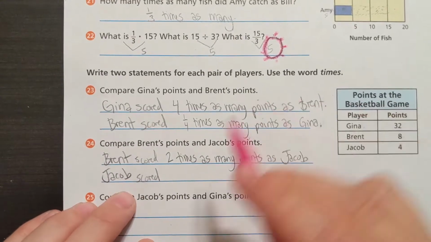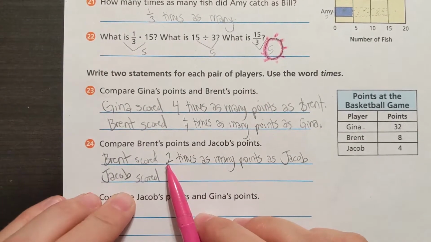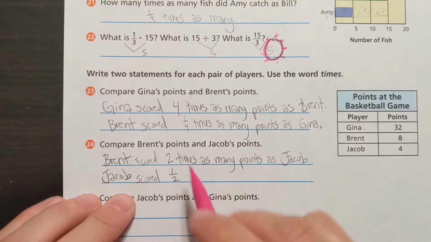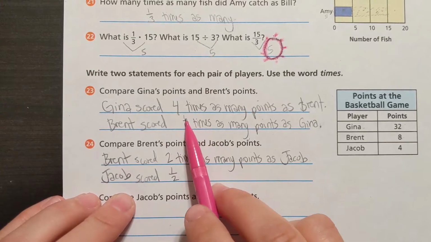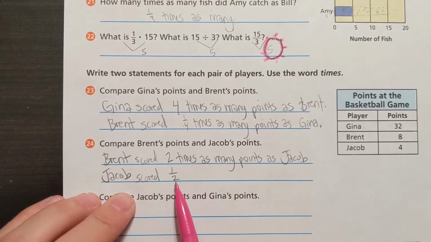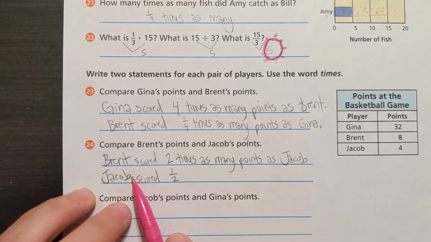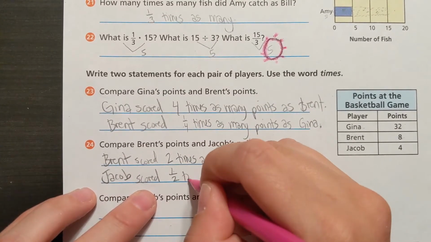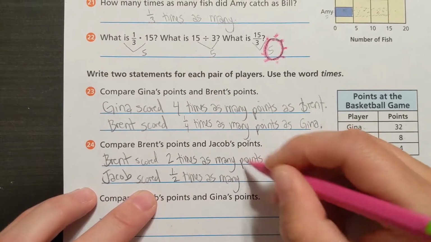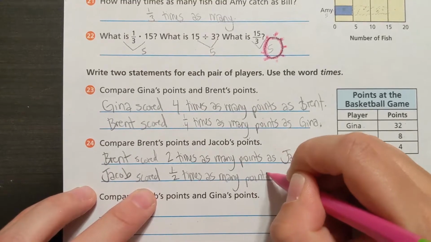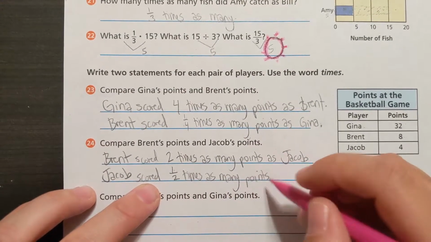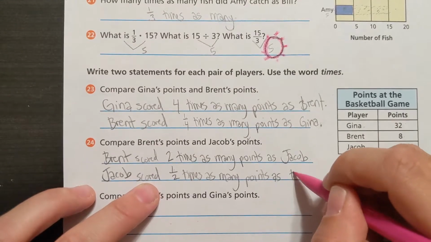And now you reverse it. What's the opposite of 2 whole? It's having 2 as the denominator, so it's halves. So Jacob scored 1/2. Remember, you make it a unit fraction, just like we did here. You just use that number as the denominator. So 2 becomes the denominator, and it's a unit fraction. Jacob scored 1/2 times as many. You could say 1/2 as many points as. You don't have to say times as many points as, but that's okay. As Brent.